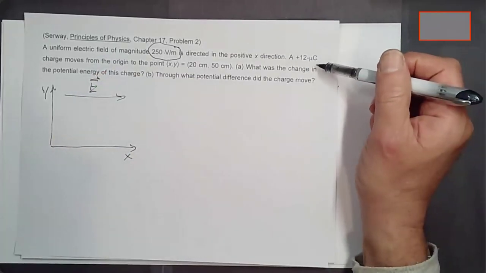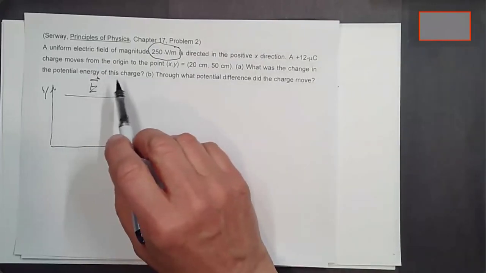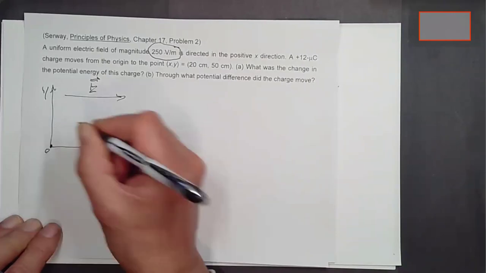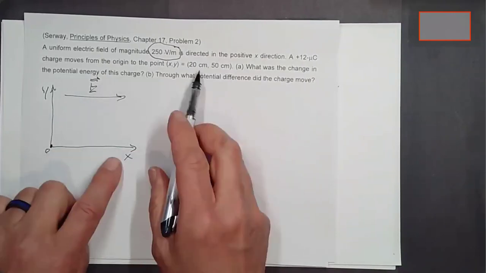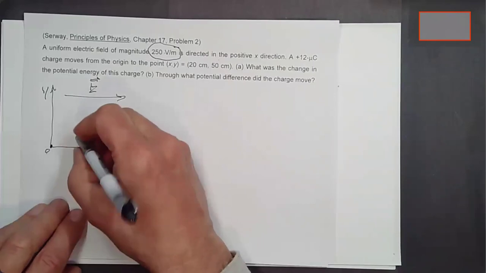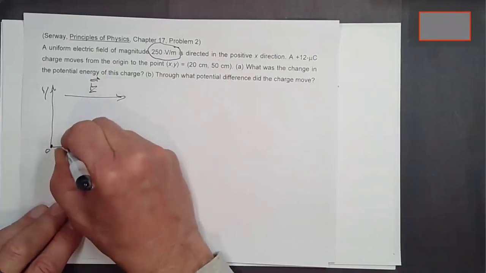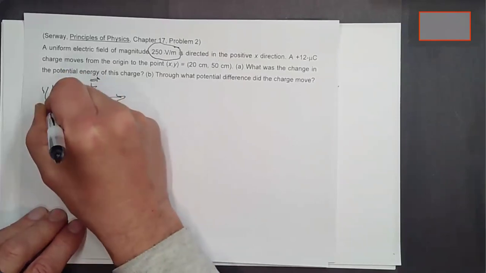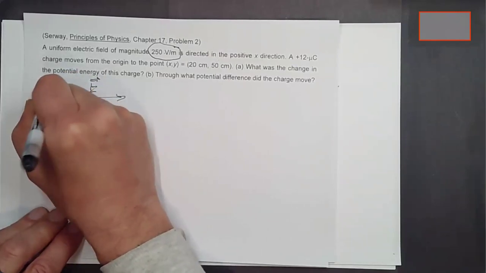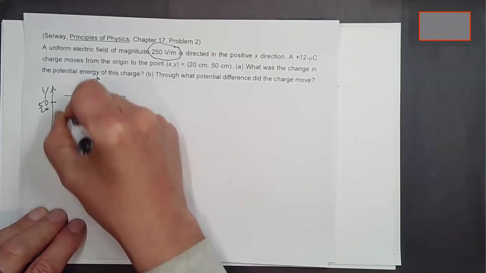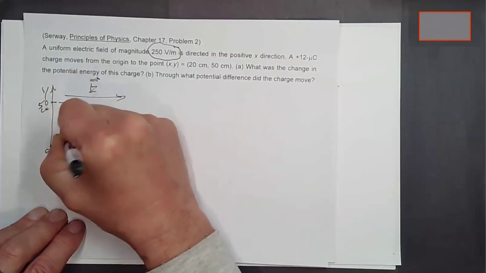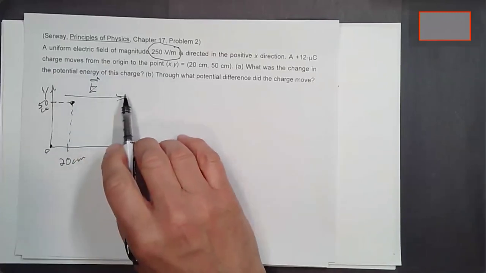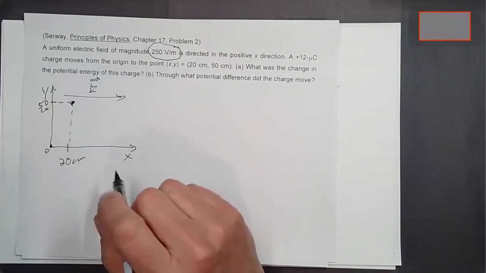A plus 12 microcoulomb charge moves from the origin, here's the origin down here, to the point X and Y is 20 centimeters and 50 centimeters. So let's suppose this is 20 centimeters, then 50 centimeters is going to be about up here, and it moves up to there. What was the change in the potential energy of this charge?